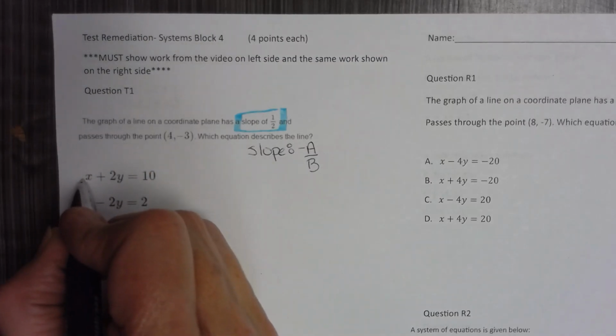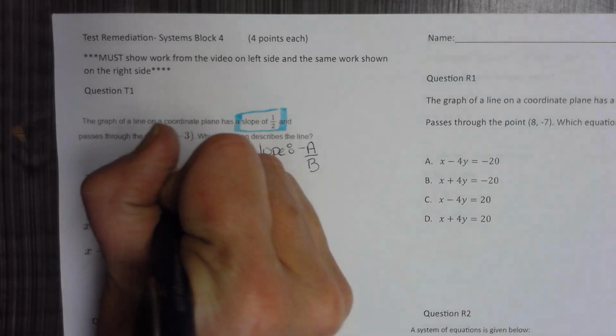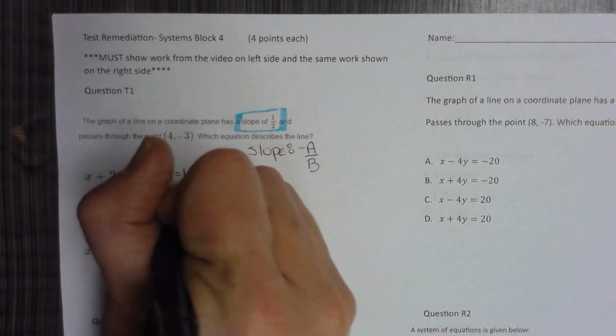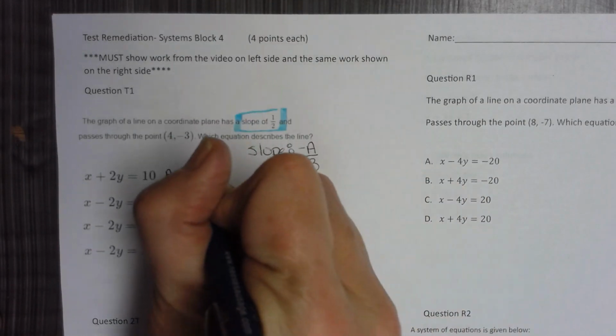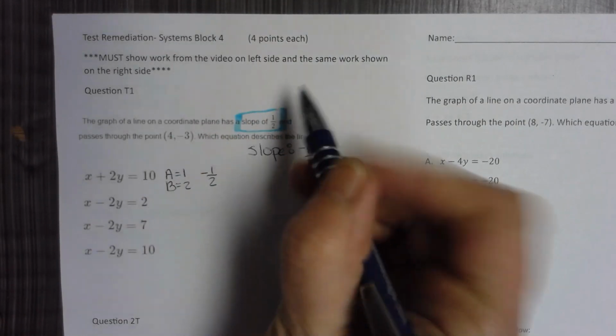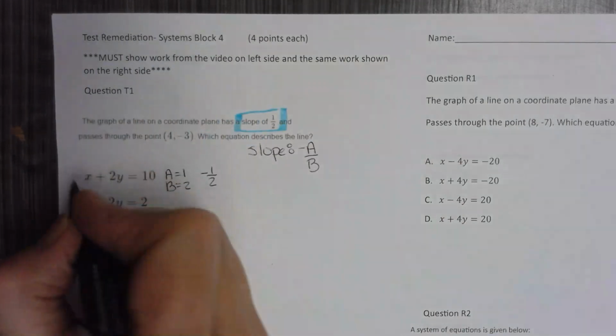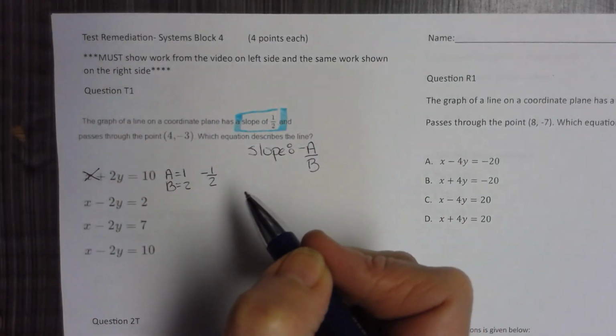So A is 1 and B is 2. So the opposite of A over B would be -1 over 2. Notice slopes don't match, so it can't be that one.